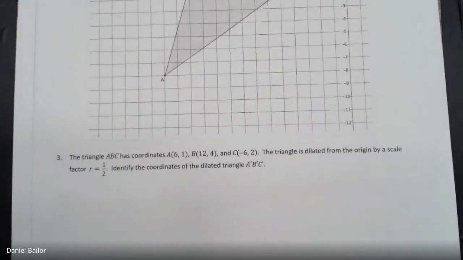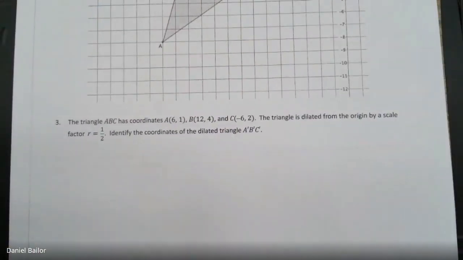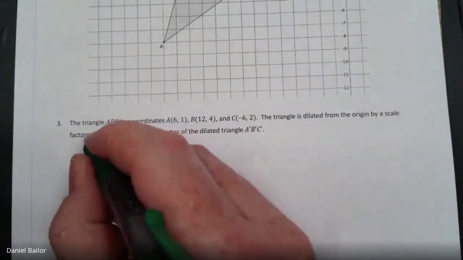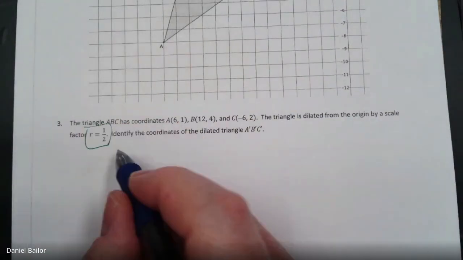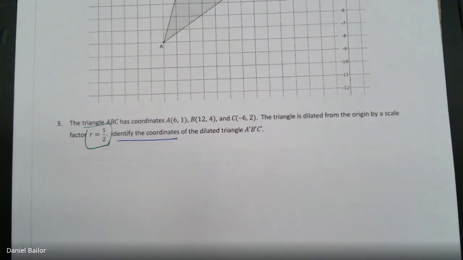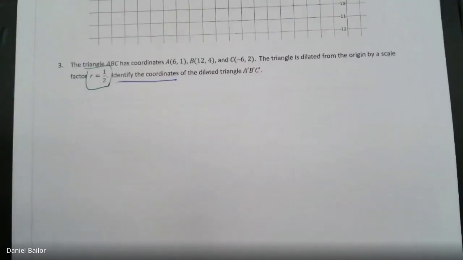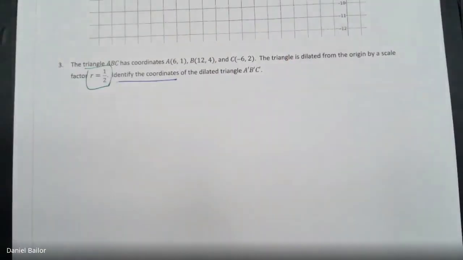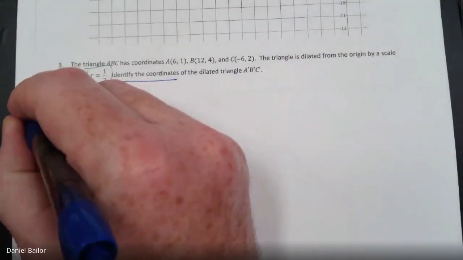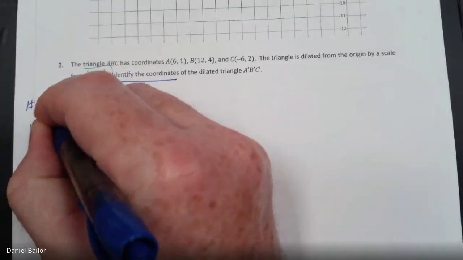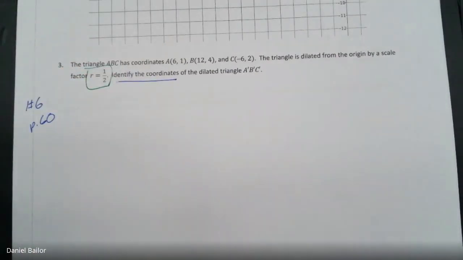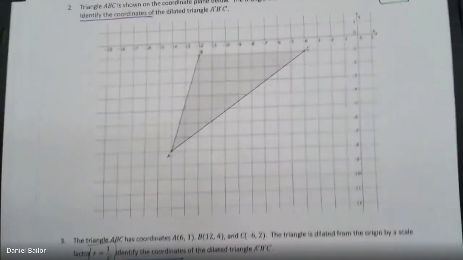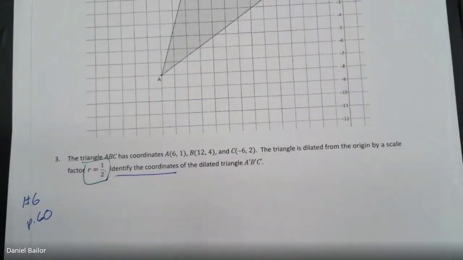Problem set number 3, the triangle ABC has these coordinates. The triangle is dilated from the origin by a scale factor r equals 1/2. Identify the coordinates. So you don't have to graph this one either because it does not show you the graph. So this is just, can you find the coordinates without looking at it? Again, you don't need to see it to find the prime triangle. This is like number 6 on page 60 also, just you don't see the triangle. If you need to see the triangle, you can always get a piece of graph paper and draw it yourself.